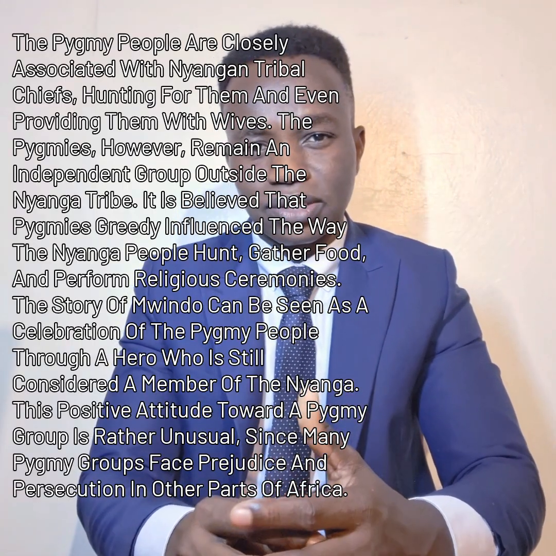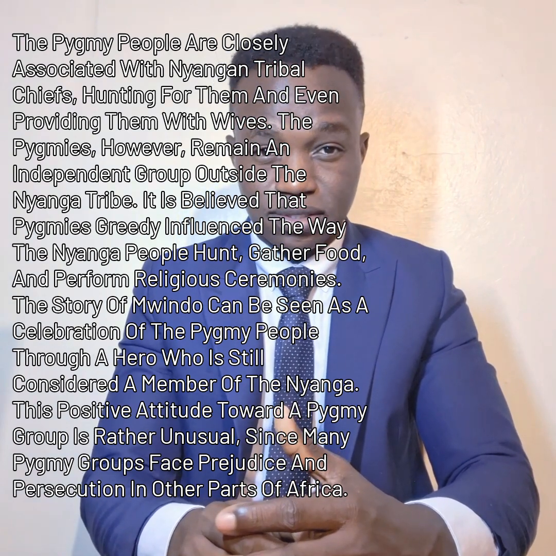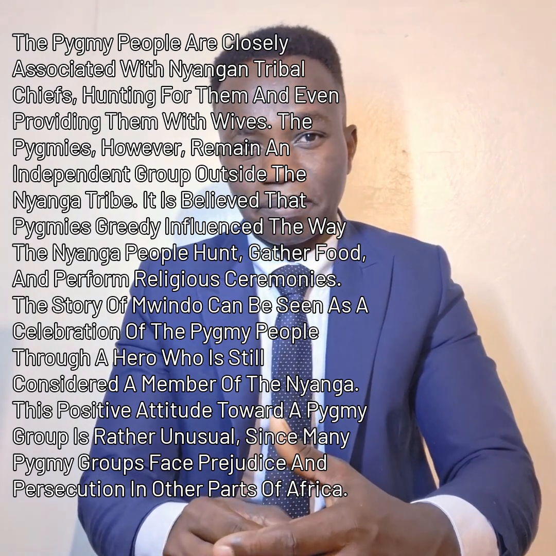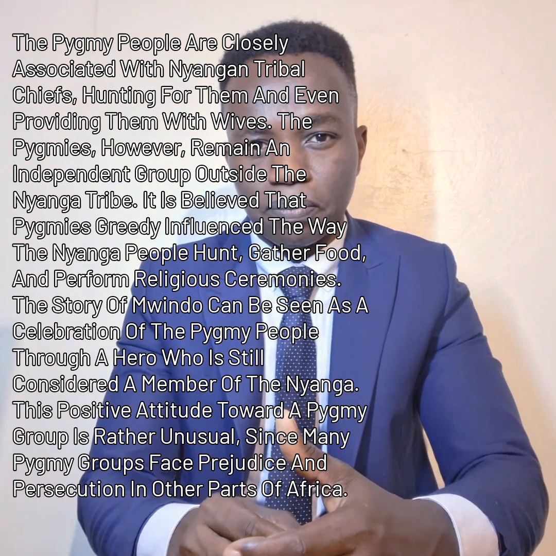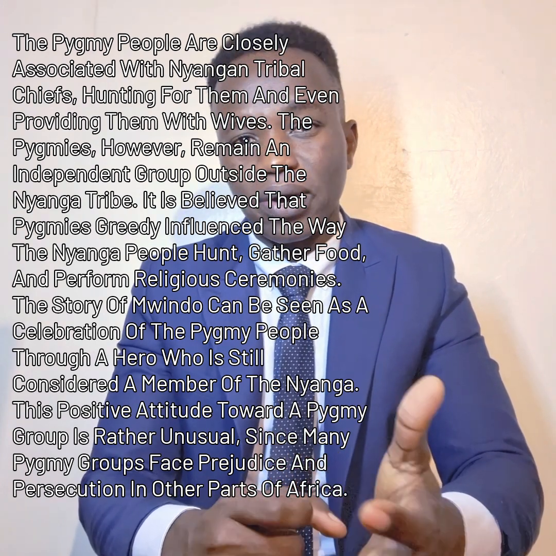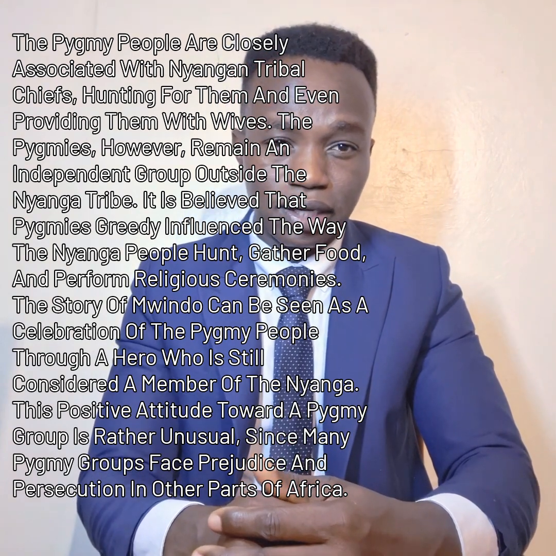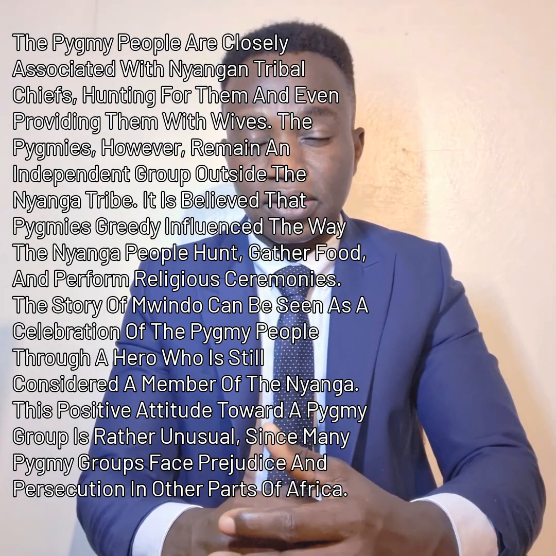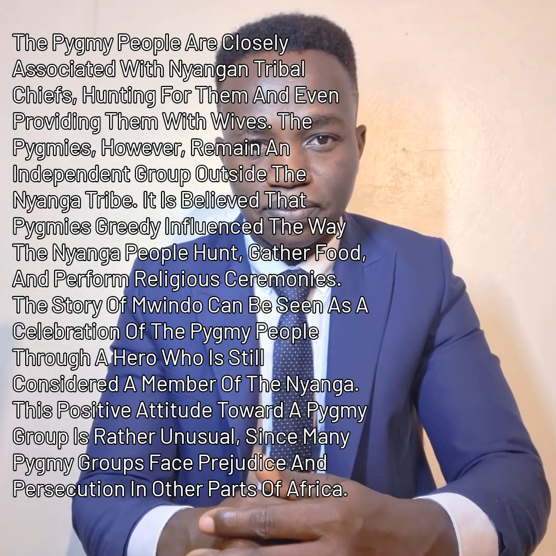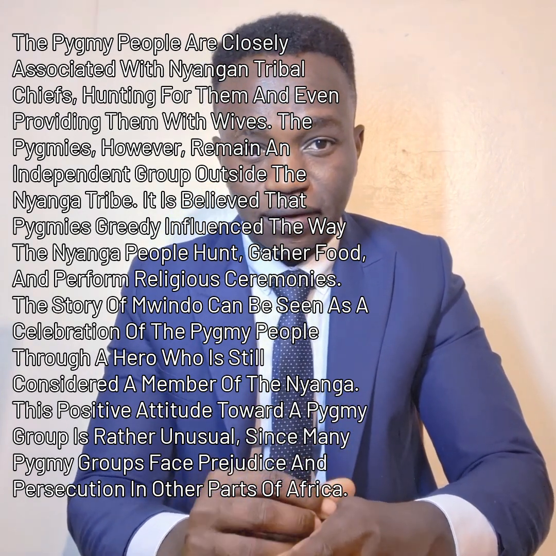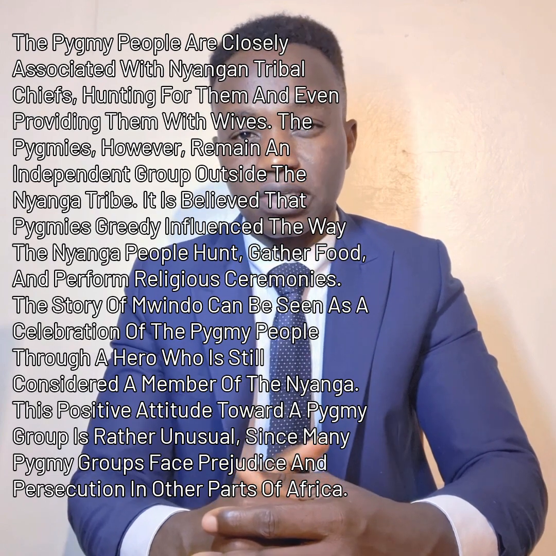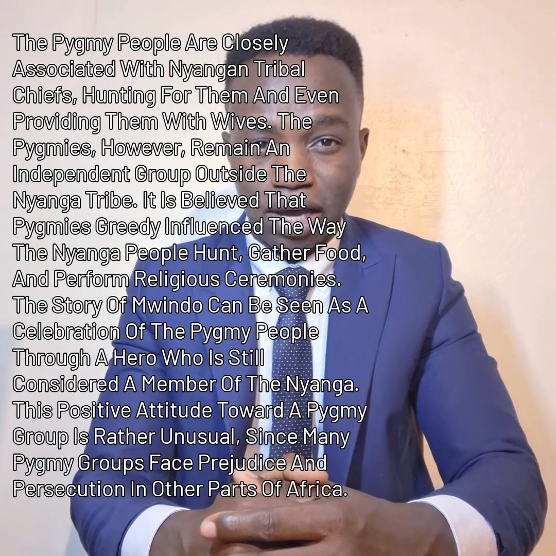The Pygmy people are closely associated with the Nyanga tribal chiefs, the leaders, hunting for them and even providing them with wives. The Pygmies, however, remain an independent group outside the Nyanga tribe. It is believed that the Pygmies greatly influence the way Nyanga people hunt, gather food, and perform religious ceremonies. The story of Mwindo can be seen as a celebration of the Pygmy people. This attitude towards the Pygmy is rather unusual, since many Pygmy groups face persecution and prejudice in other parts of Africa.